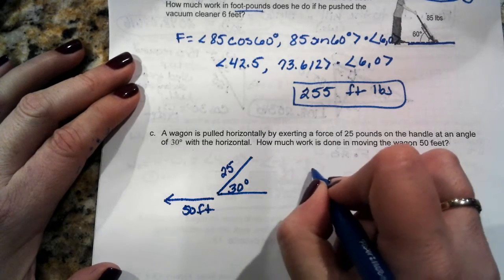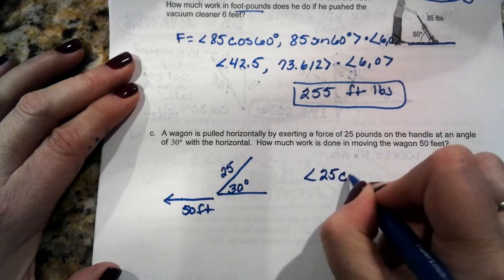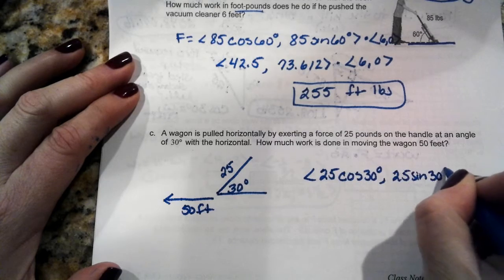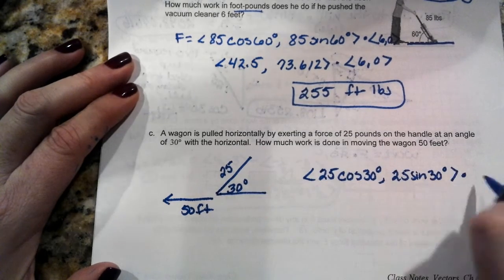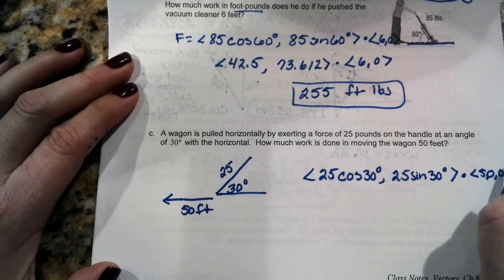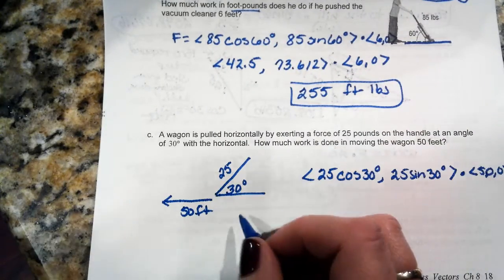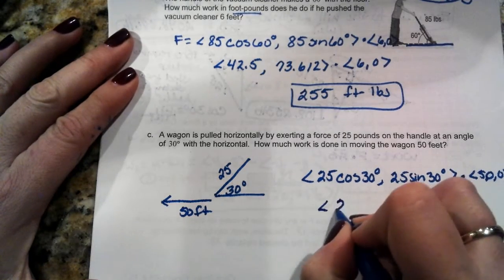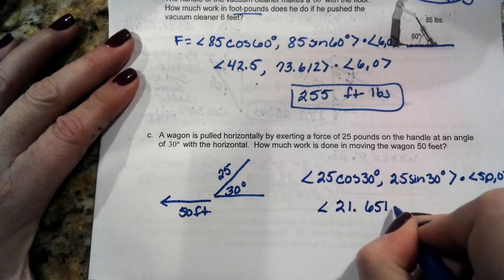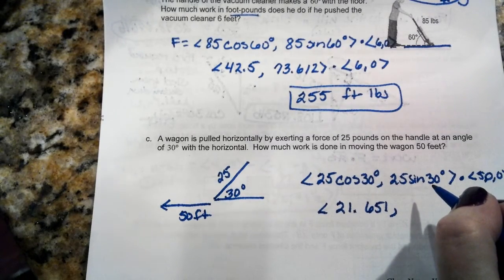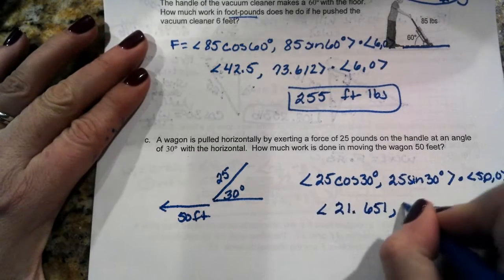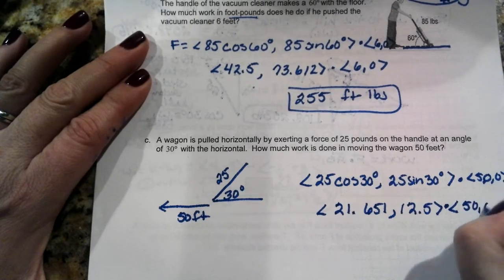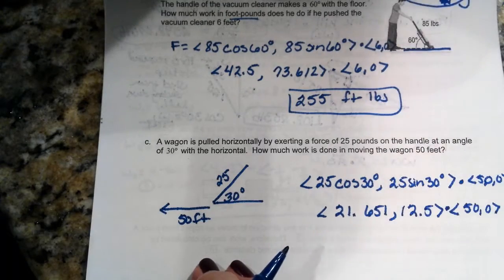So I'm going to use the dot product. I'm going to take the force vector, which I can find to be 25 cosine of 30 degrees, 25 sine of 30 degrees, and find the dot product of that with a horizontal vector of 50, 0. So 25 times the cosine of 30 is 21.651. 25 times the sine of 30 is 12.5. And again, I'm going to multiply that by the horizontal vector of 50, 0. So I'm going to find the dot product.